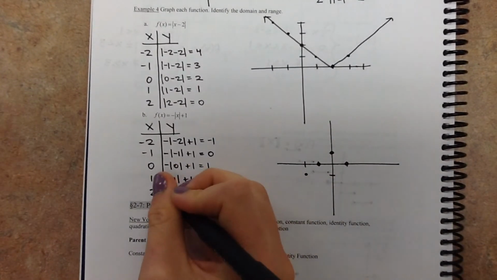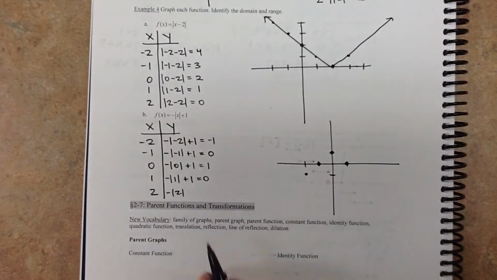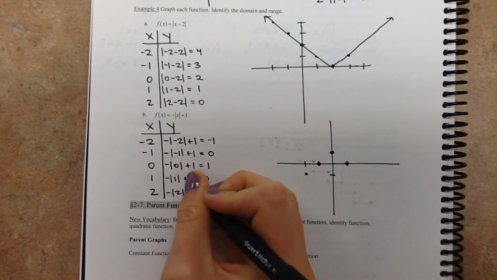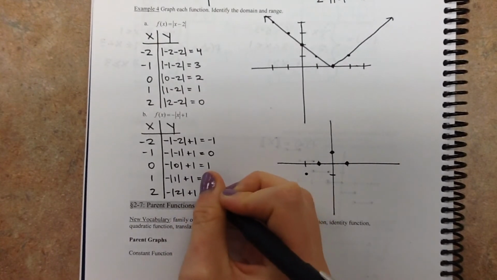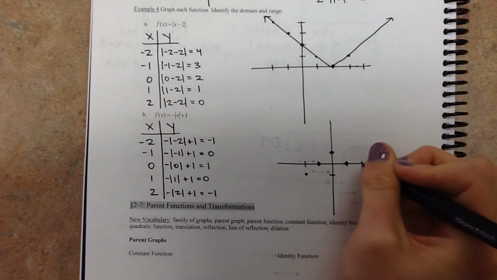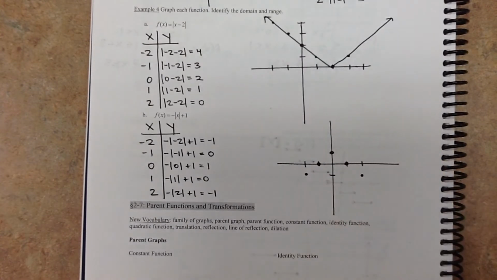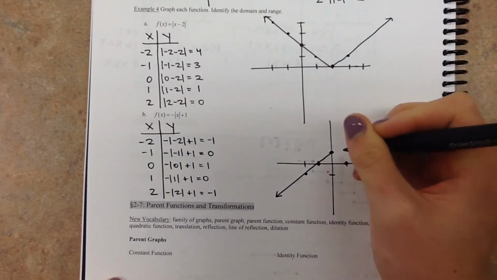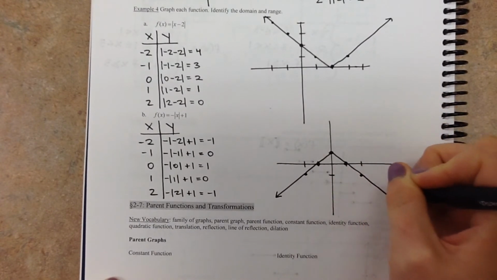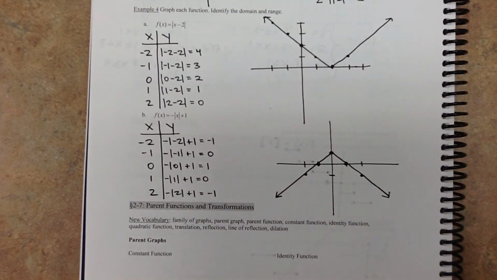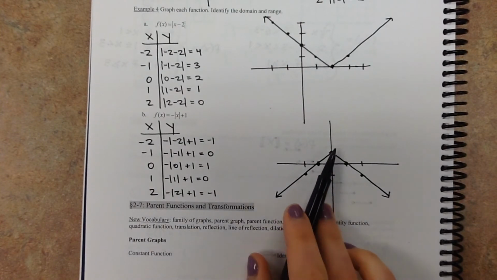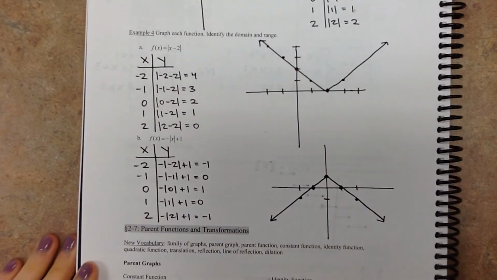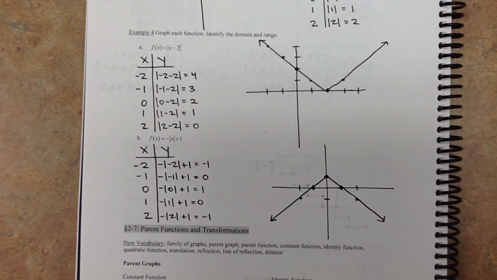And my last one, 2. Negative absolute value of 2. The absolute value is just 2, so the negative absolute value is -2. So -2 plus 1 is -1. So that is my last point on the graph there. So you can see the V shape. Notice that the V shape is upside down. We'll talk about why exactly that happened in the next section. Notice it's also 1 unit up. Our original graph started at the origin. All right, so that is your absolute value and step function stuff.